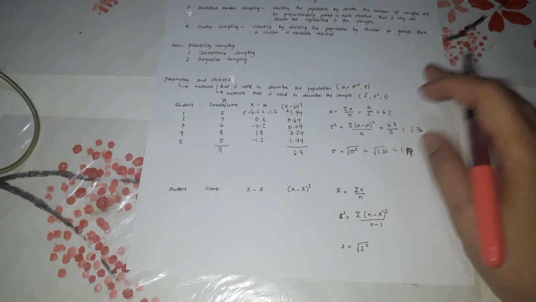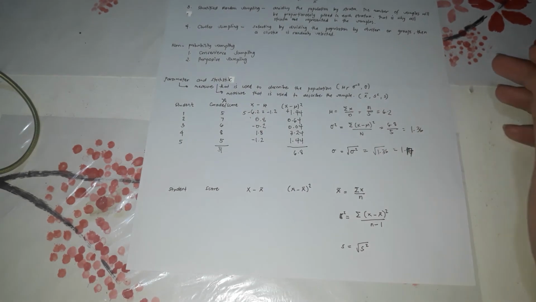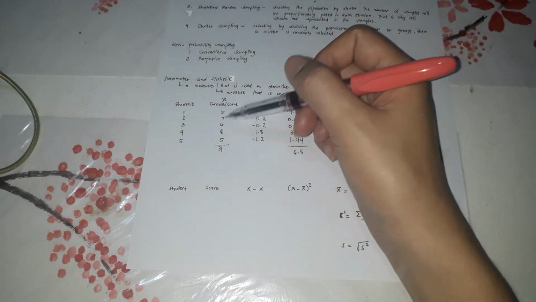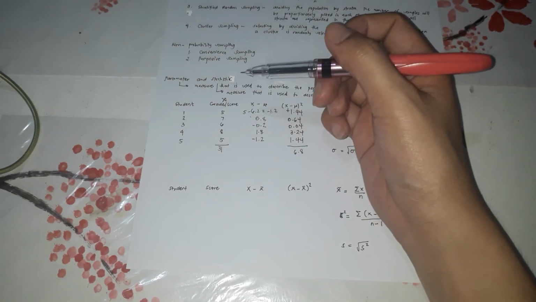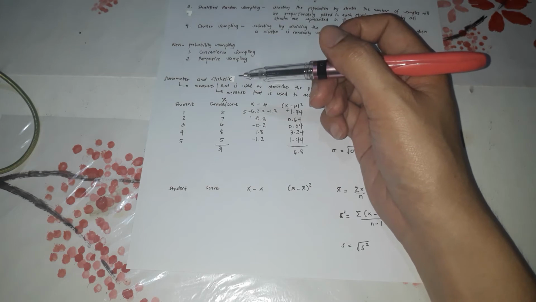So what we're going to do now is get samples. The sample would be only, let's choose 3 from the 5. Let's use systematic random sampling. So kunin muna natin ang k, which is N over n. The population is 5, ang kukunin lang natin is 3.